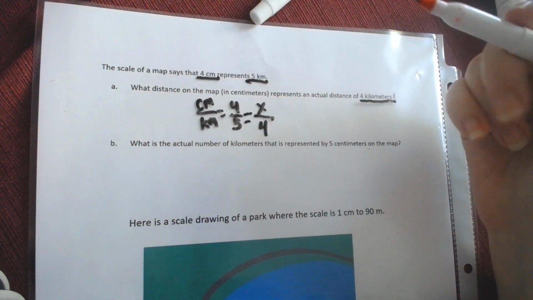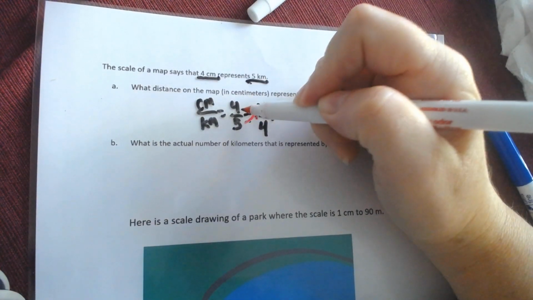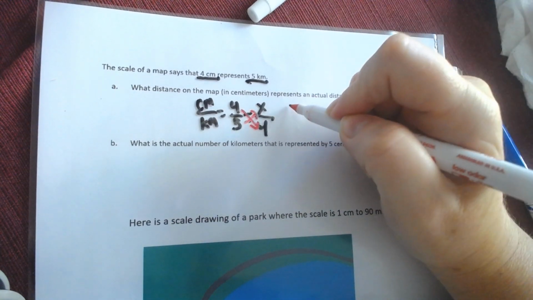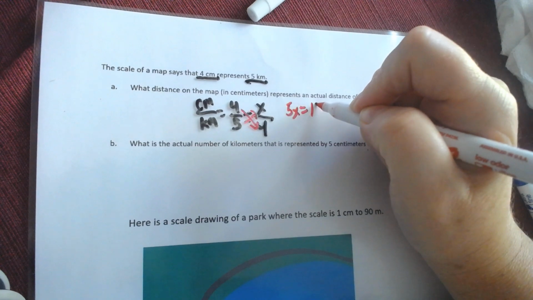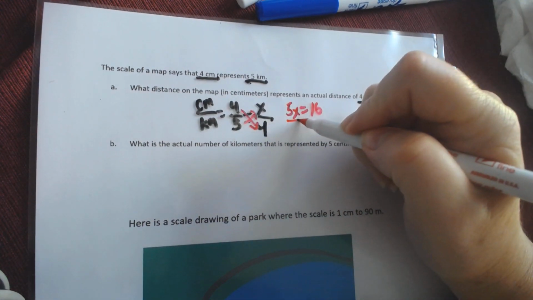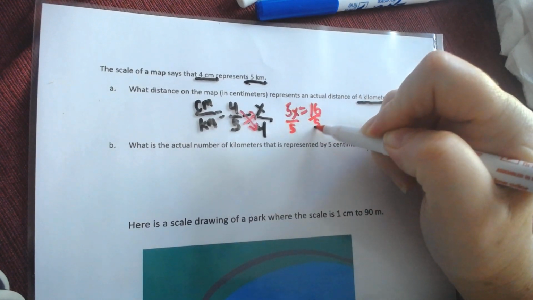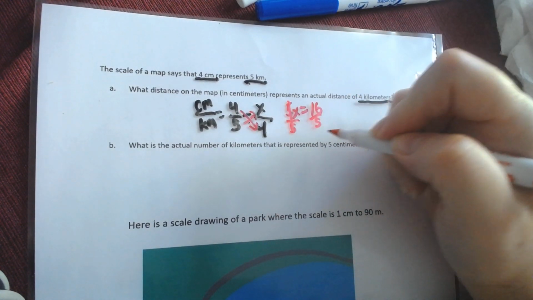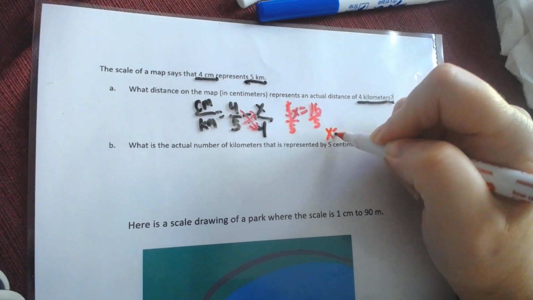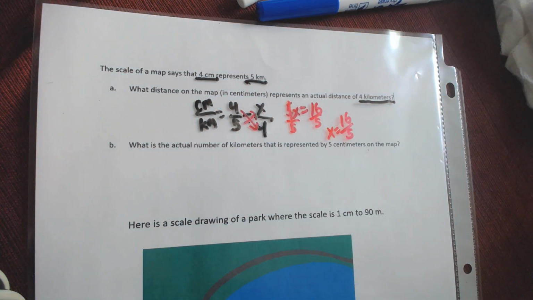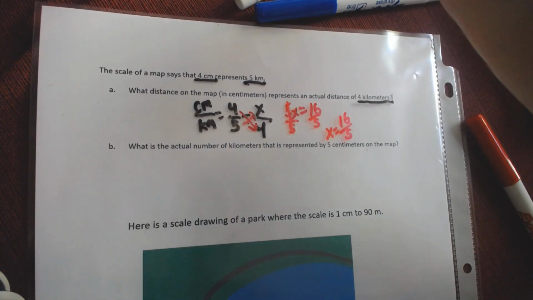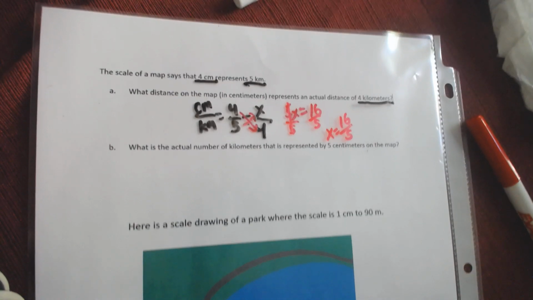So I'm going to use cross multiplication. 5 times x is 5x equals 4 times 4 is 16. In order to solve this, I have to use division. So I'm going to divide by 5 on both sides. 5 divided by 5 is 1. 1 times x is x. And I'm going to leave my answer in that fraction. I don't have to do anything else with it. Okay? So one more question, and then we're done for today.